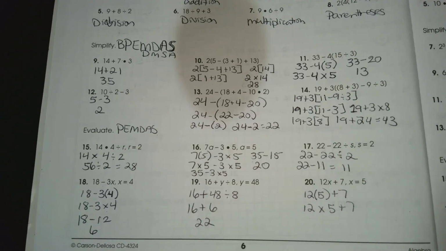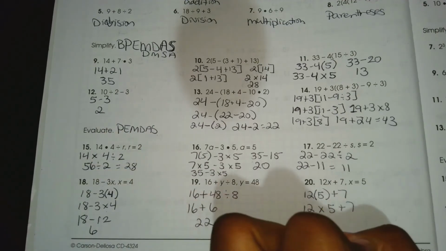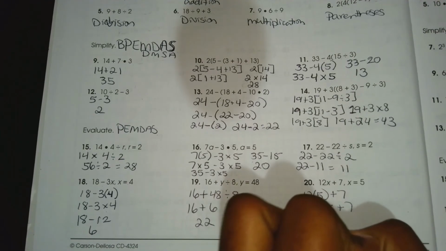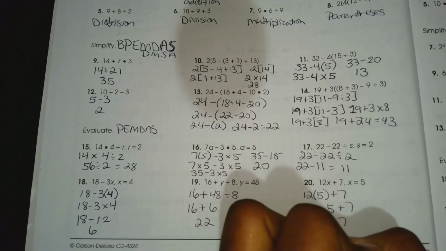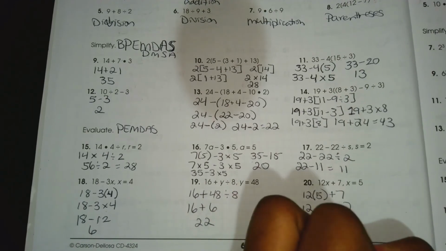The two operations here are multiplication and addition. Multiplication comes before addition, so we multiply 12 times 5 is 60. So then we have 60 plus 7. 60 plus 7 equals 67.